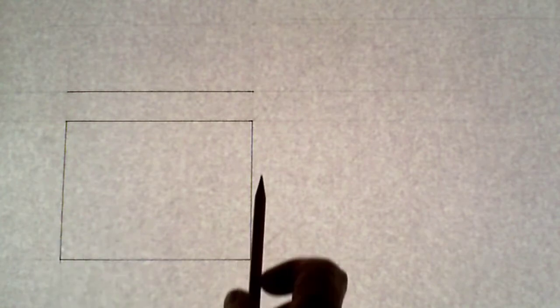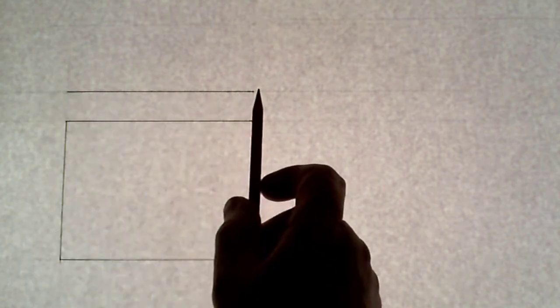So I have the plan drawn in here. So that's the plan, and this is the bottom of the elevation.